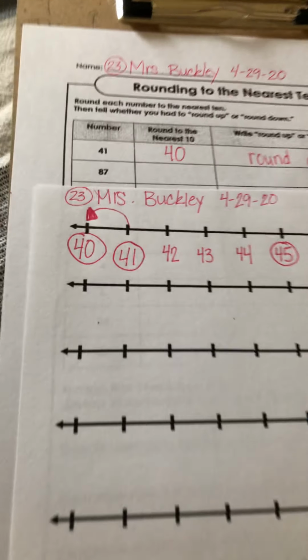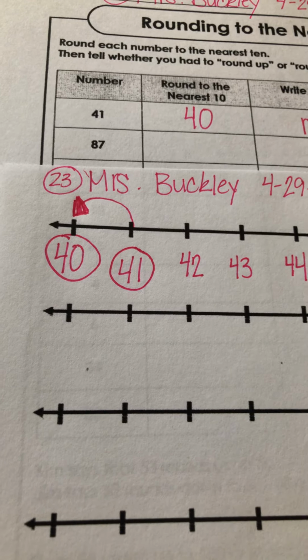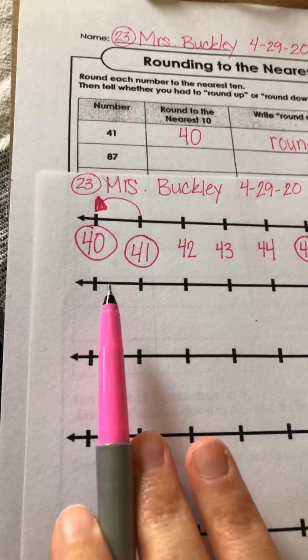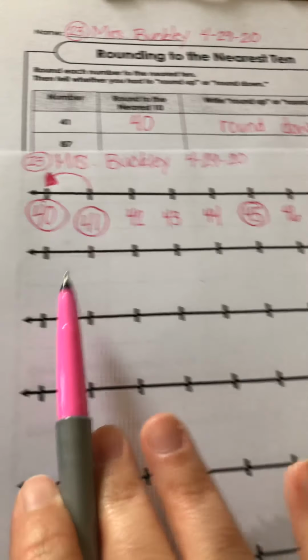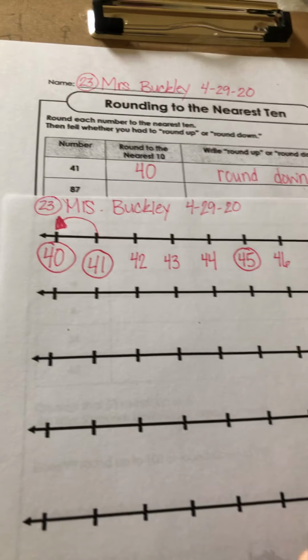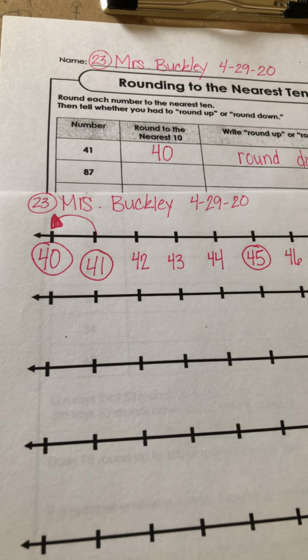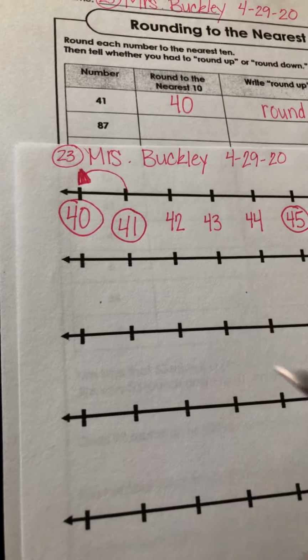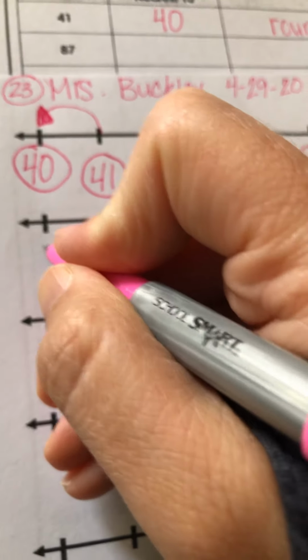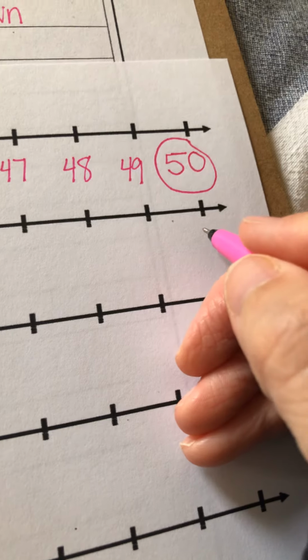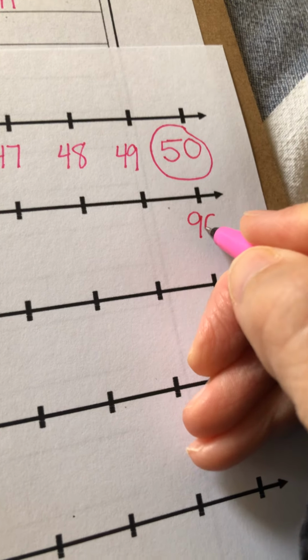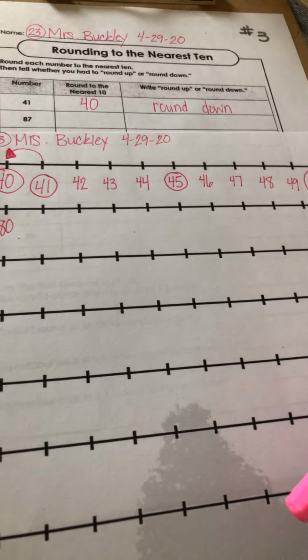The second number that we're going to work with is 87. So our second number line is here. Am I going to start with 40 and end with 50? No, because 87 doesn't fall in between 40 and 50. 87 falls in between 80 and 90 if I'm counting by tens. That's how I know how to get these two numbers, 80 and 90.